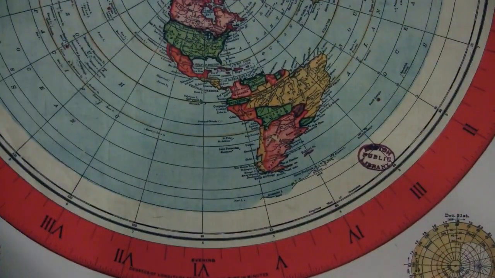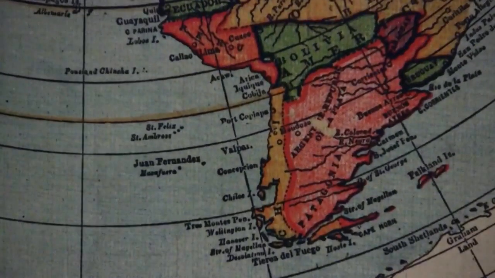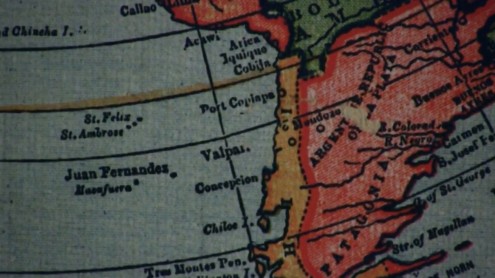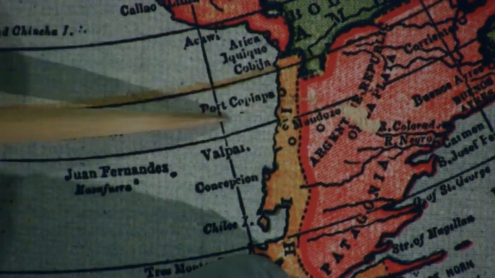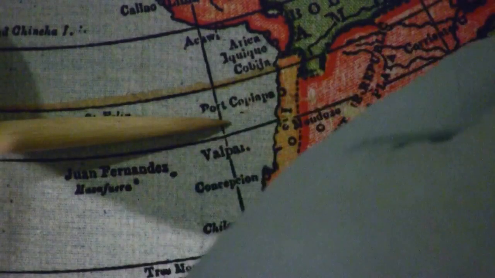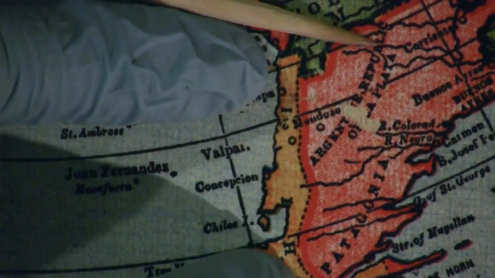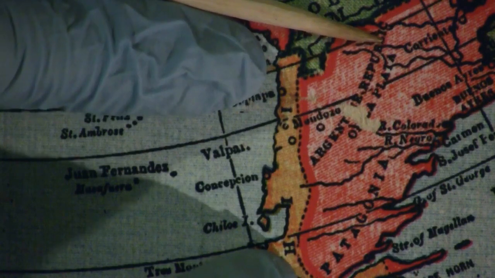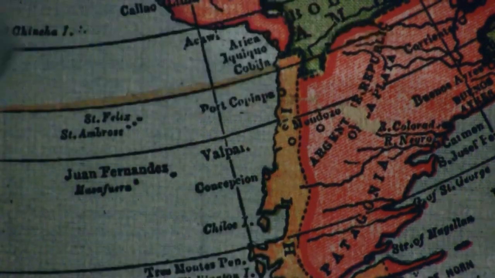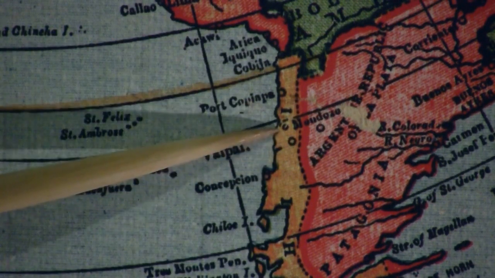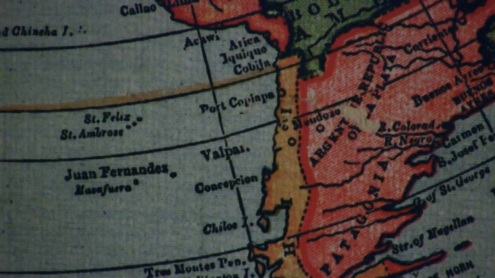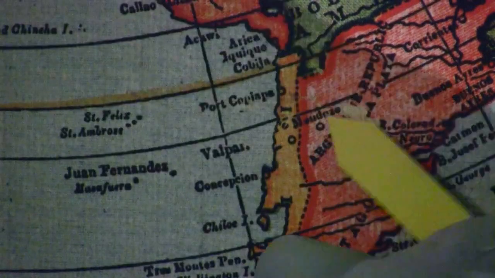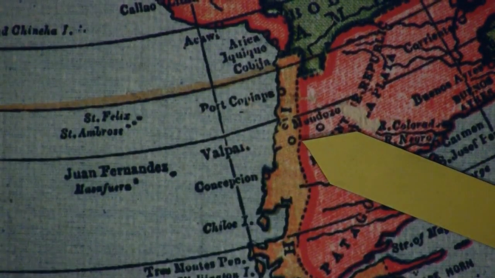Let me zoom in. As you can see, Santiago is between two latitude lines. This is 30, between the 30 and the 45, between these two. I hope you can see it, yes. So we have to measure the distance in degrees from Santiago to the 30 latitude line. Let me put a marker. So there it is, to pinpoint Santiago.